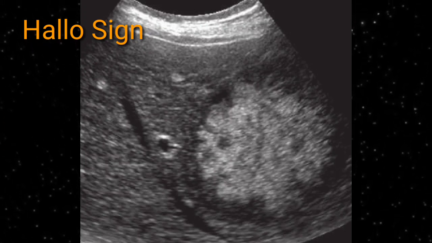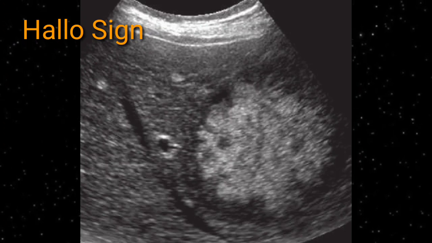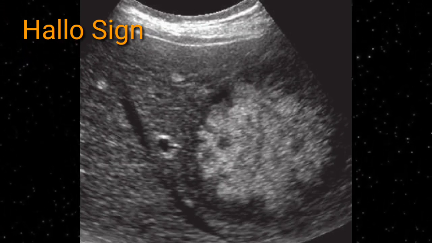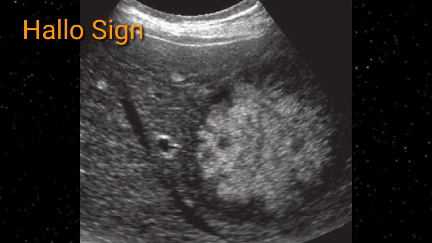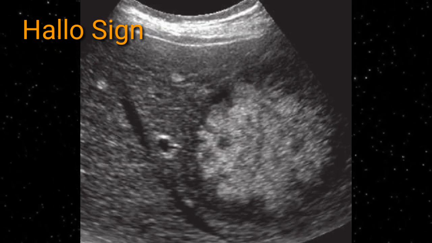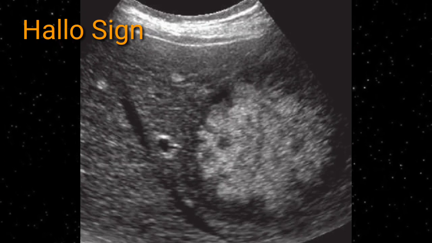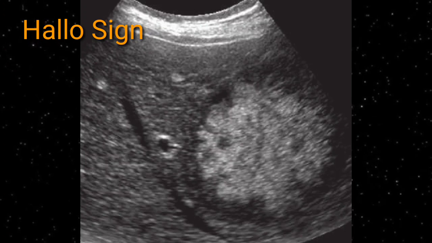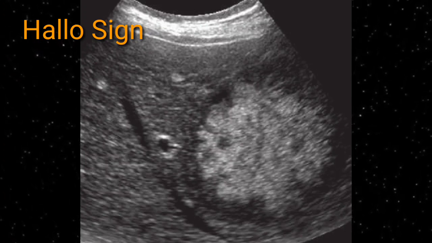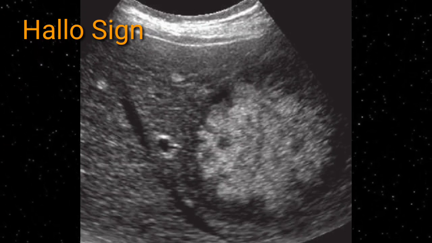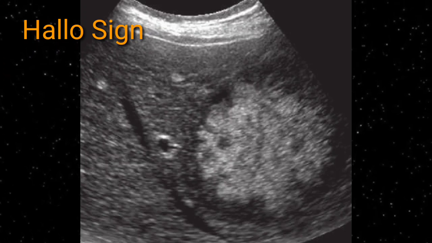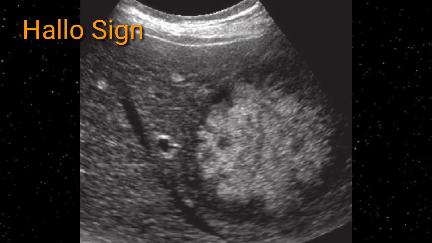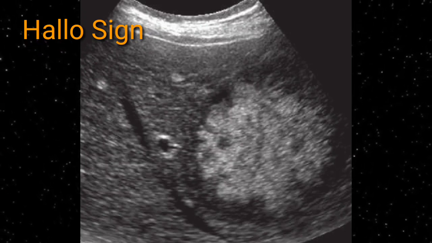You can call it halo sign or bull-eye sign, or you can call it target lesion, whatever is convenient to you. Most commonly in reporting, the term target lesion is used, so it is better to use that word while writing the report. The portal vein is clearly visible on the left side in the slide. Tumor margins are smooth and clear. The centrally hypoechoic area is clearly visible and there is no calcification within the tumor.